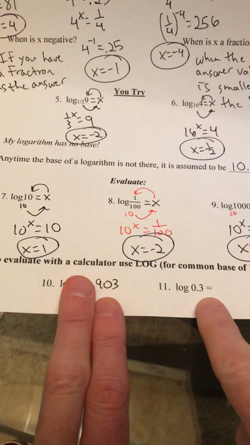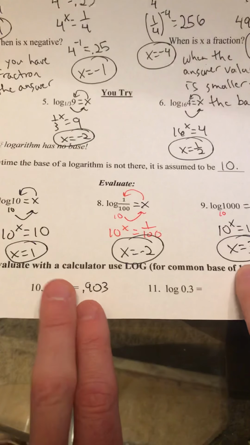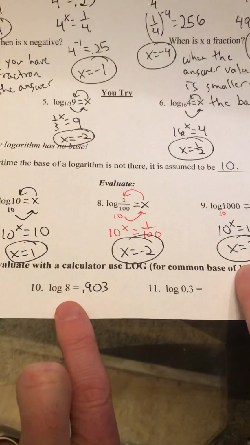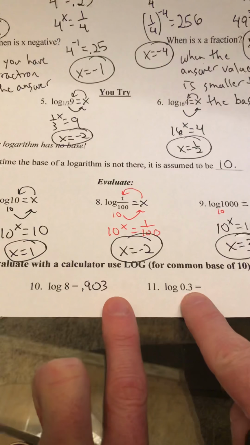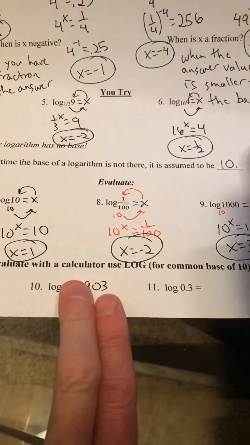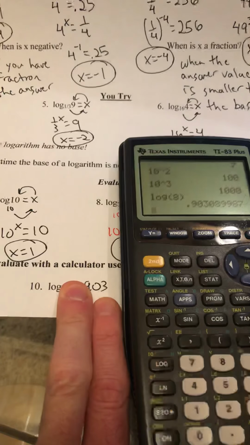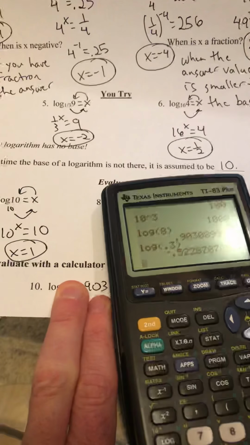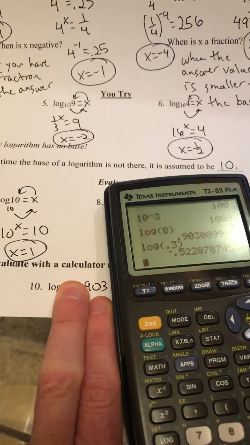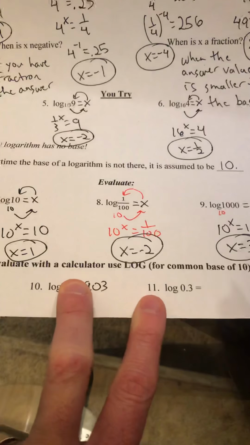You can do the same thing for the log of 0.3. Again, you would not be able to set this up using a log loop. You can't find an easy power of 10 that gives you 8. You cannot find an easy power of 10 that gives you 0.3. So here I can just enter in log 0.3, and again, negative 0.523. I'll round it to 3 decimal places.